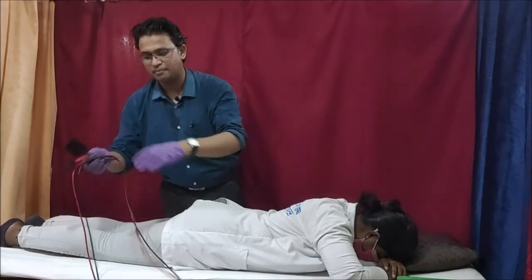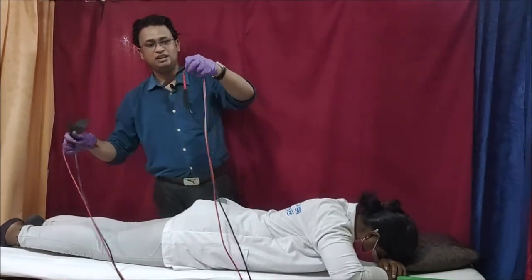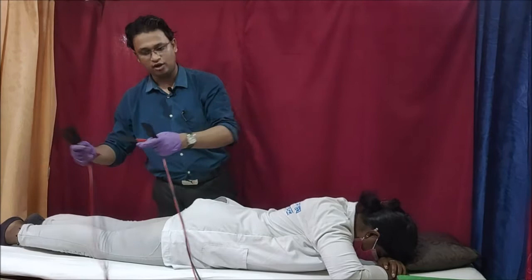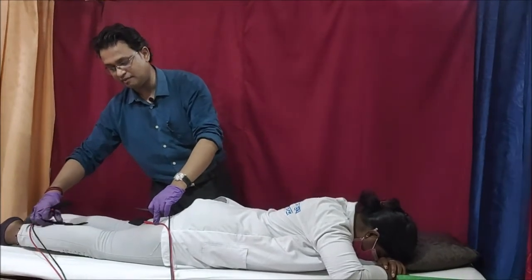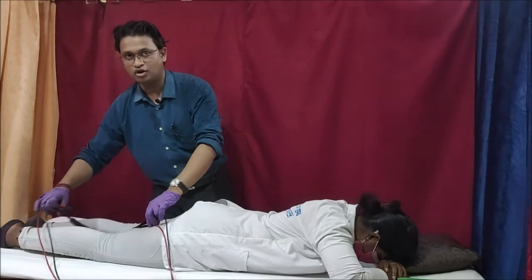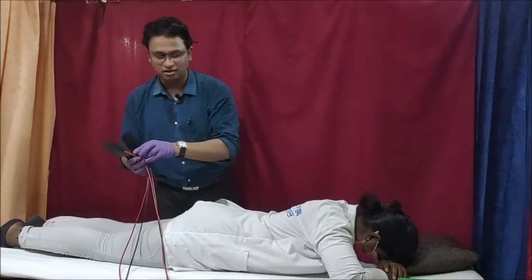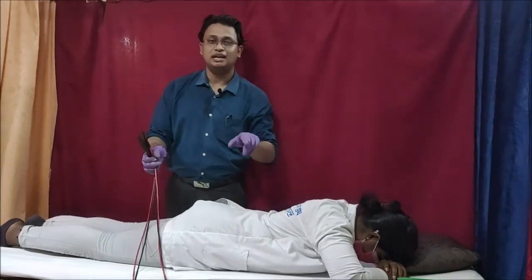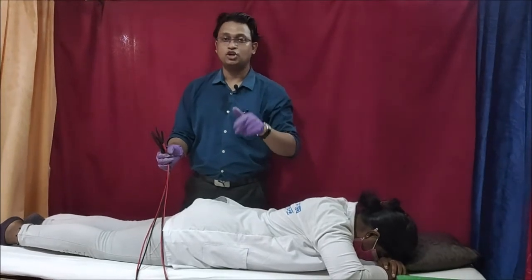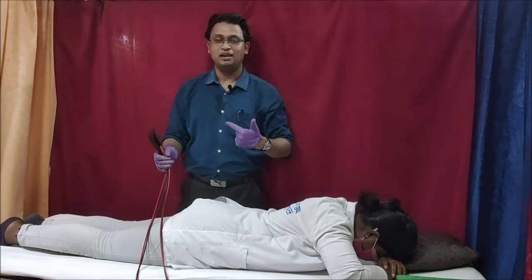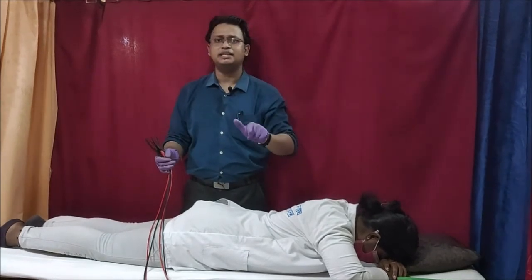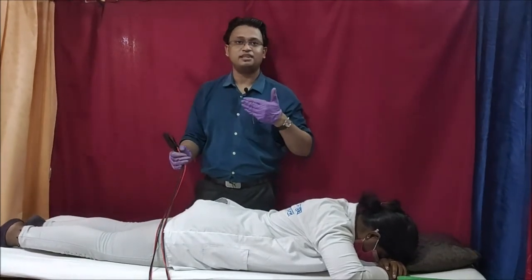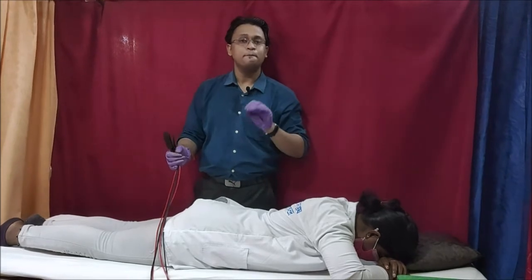See how I am keeping. I am keeping one channel, both cathode and anode, over the hamstring, and the other channel over the calf. I am not keeping any channel over the lumbar region or the sciatic nerve root, because I am not inhibiting the pain via the segmental inhibition of the pain pathway. I am inhibiting the pain via the extra segmental inhibition of the pain pathway.